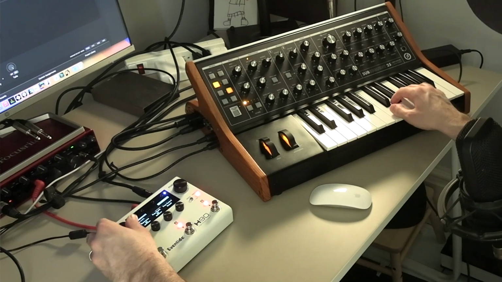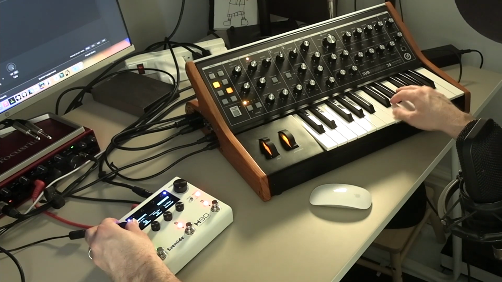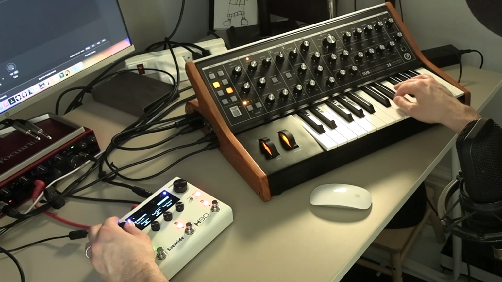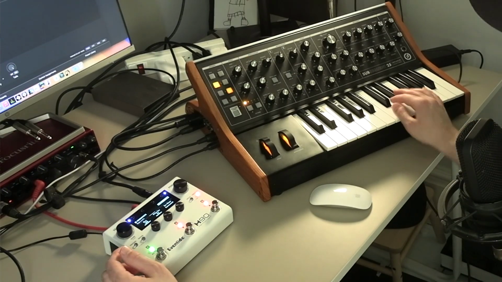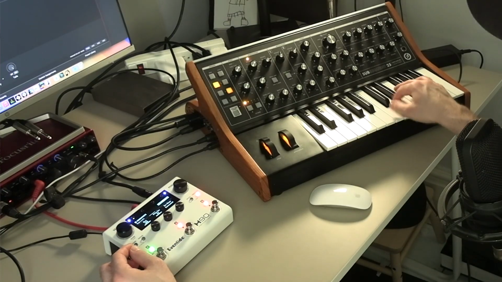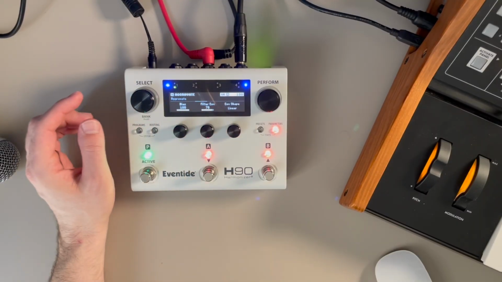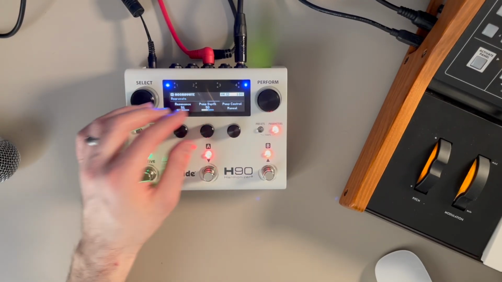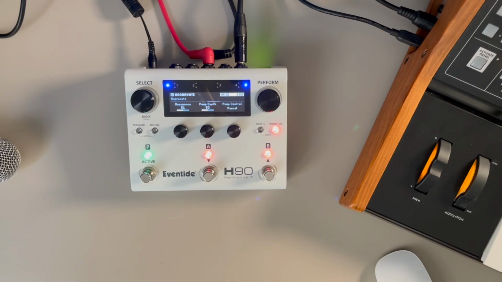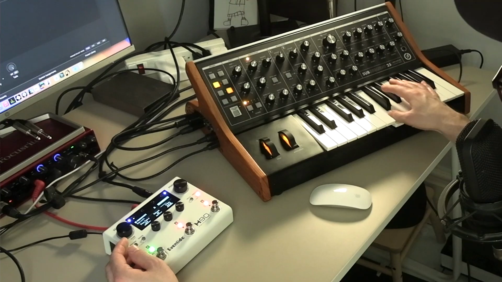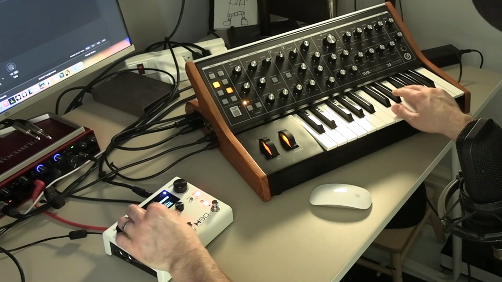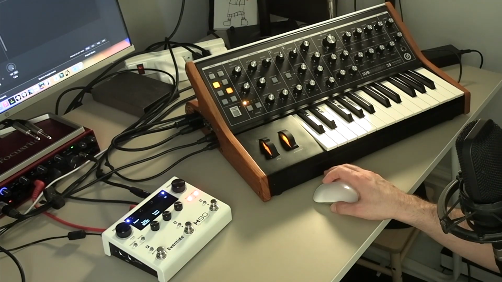That's pretty cool. And then resonance. That's cool. So working with the filter envelope and different shapes. Then we have pumping, which is kind of giving us a sidechain effect. And yeah, that's all of the features.